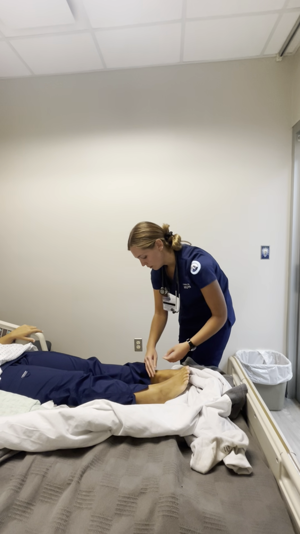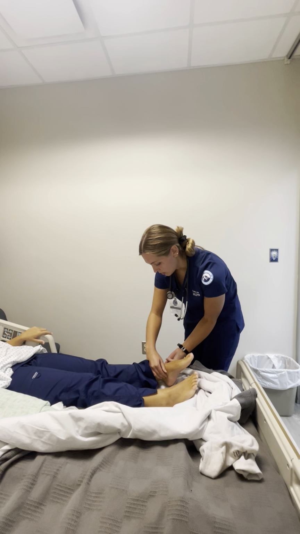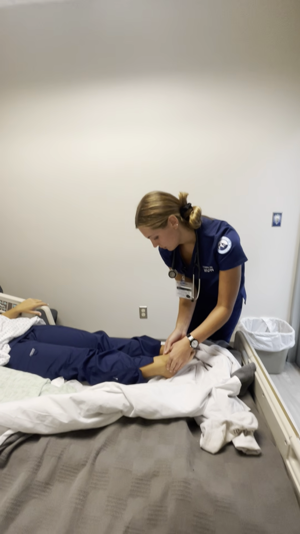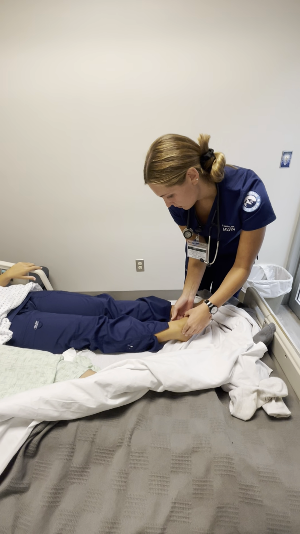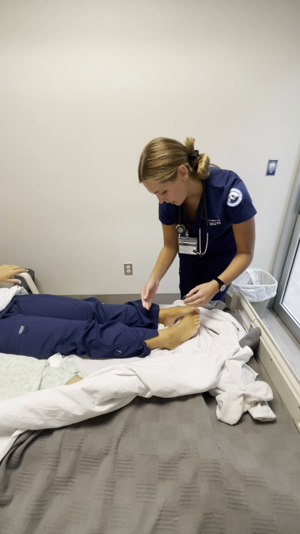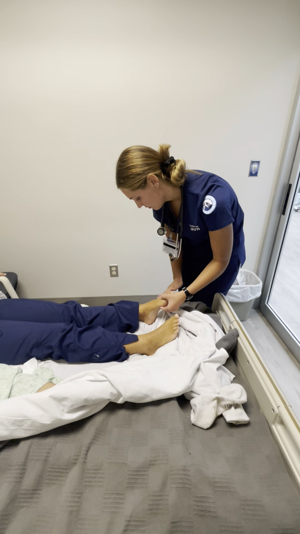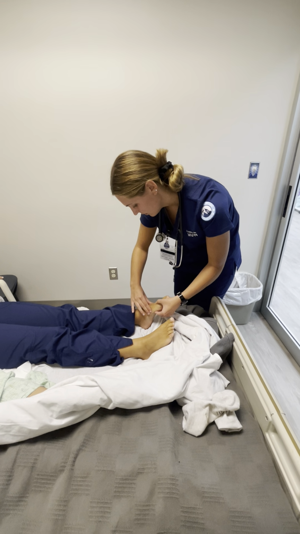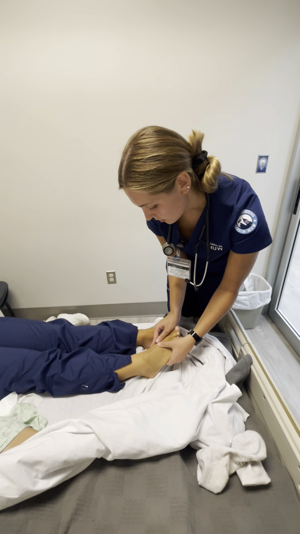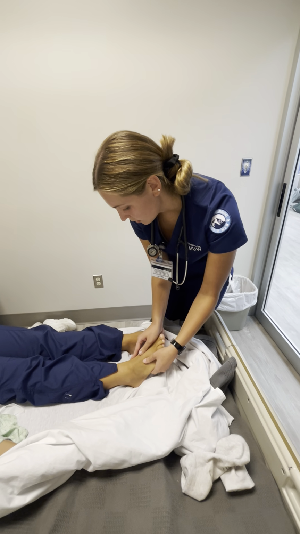Okay, I'm gonna check the posterior tibial pulse. Okay, 2+ in the left. And a 2+ in the right. Now I'm gonna check the dorsalis pedis. Okay, dorsalis pedis is 2+ in the left. And 2+ in the right.